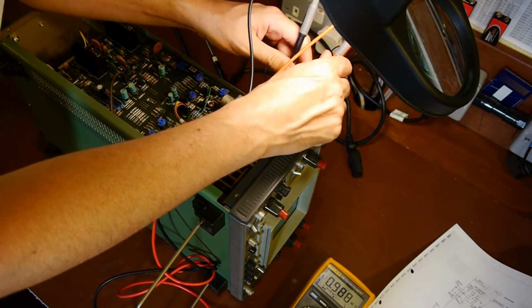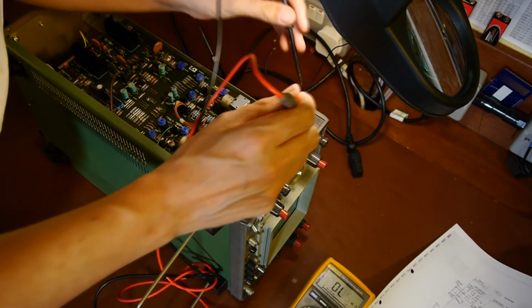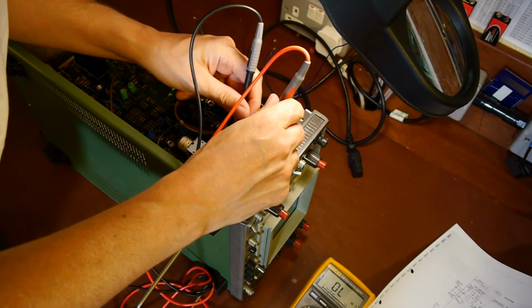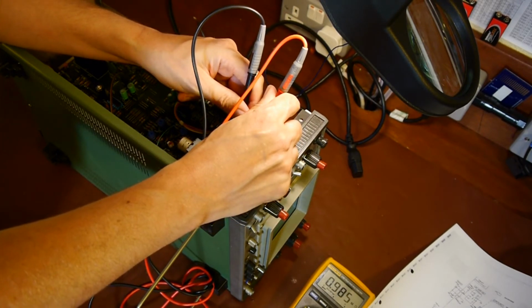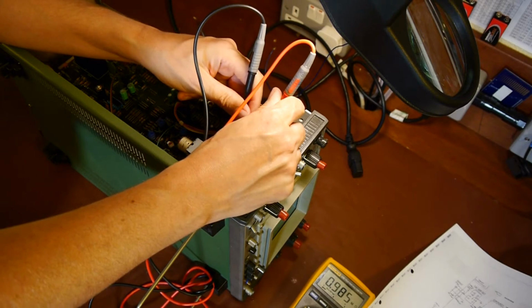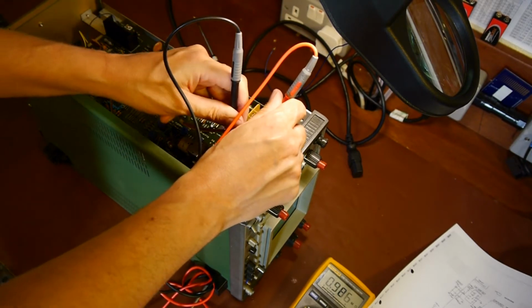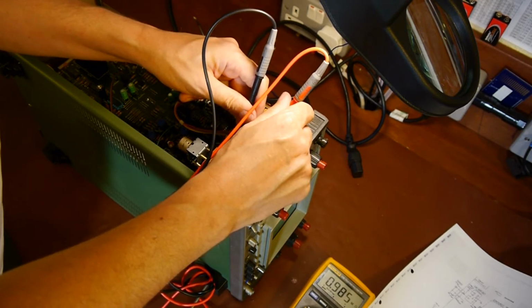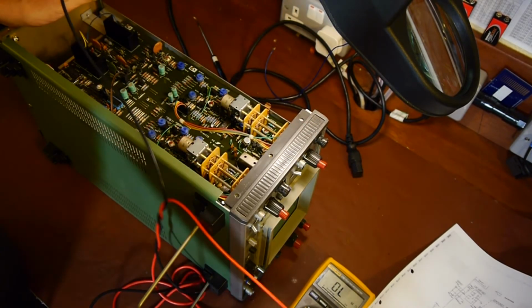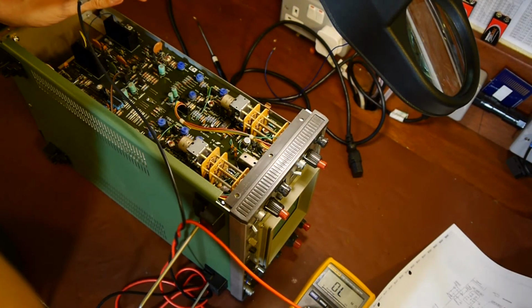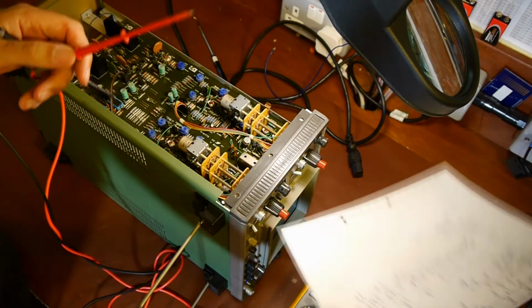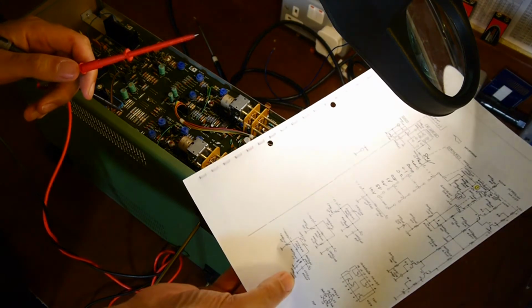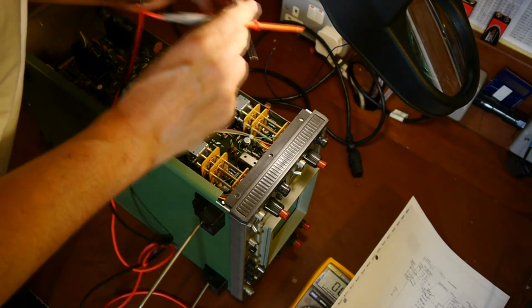Alright, 988k, near enough. Let's check the other one, channel 2. 985, again close enough, certainly not open circuit. So that one was okay. Let's check the negative side of the divider. What value should that be? Just struggling to read that. That's 10.1k. So check channel 1 again first.